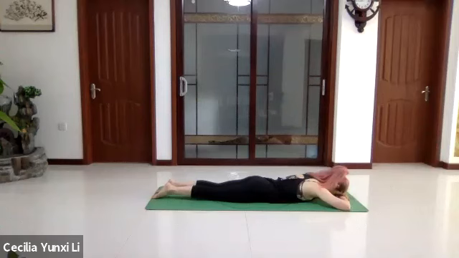So bring the attention to the back of your head, back of your ribs, and back of your pelvis. Can you bring your breath evenly to those parts, or more specifically onto one part?